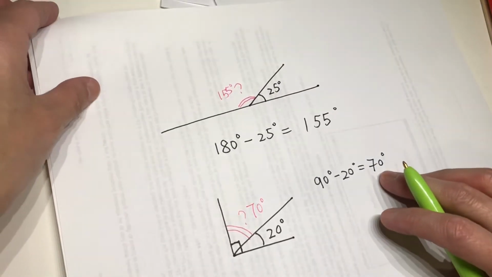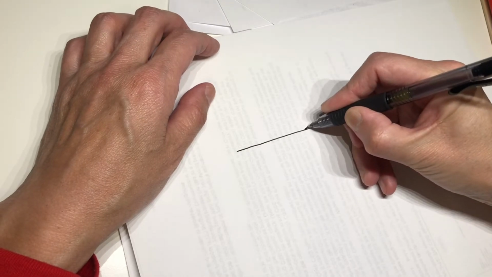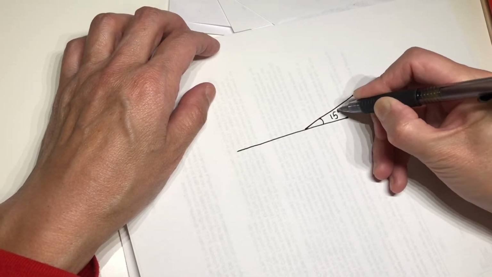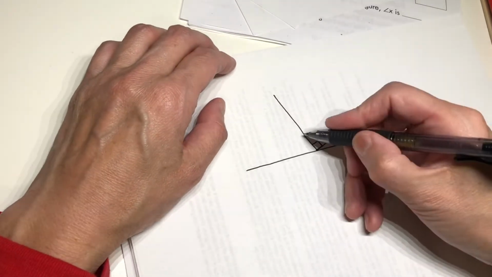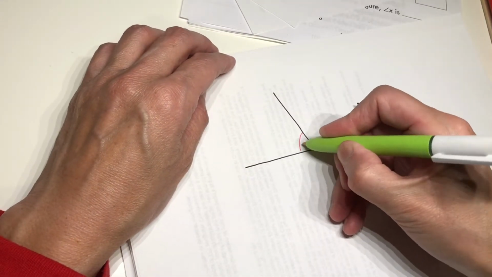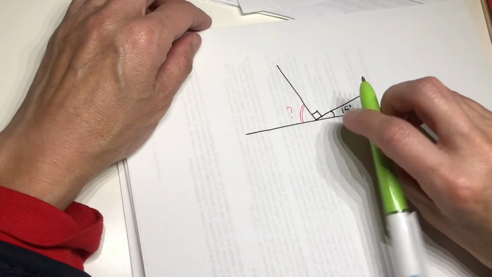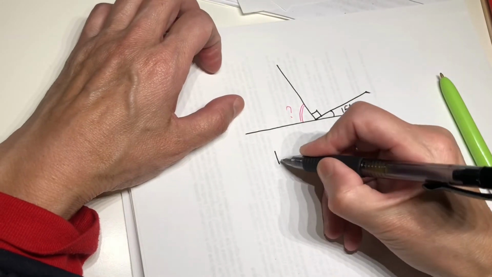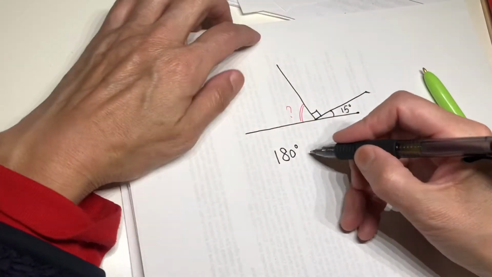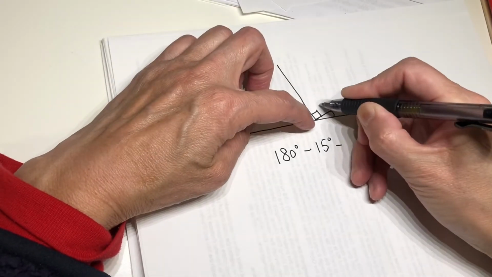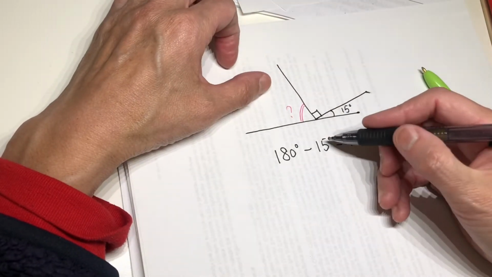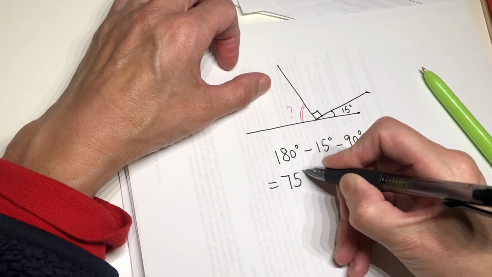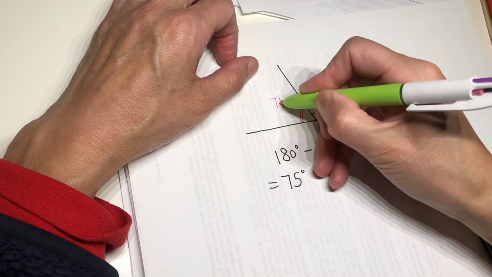Okay, this question is a little bit complicated, but not so much. We know this one is 15 degrees. And here we know there is a perpendicular line. This is 90 degrees. Can you guess how many degrees this one is? What we can do is take the whole, 180 degrees, minus the first angle, minus the second angle, 90 degrees, and that is the result. So it's 90 minus 15 equals 75 degrees. So we get 75 degrees.